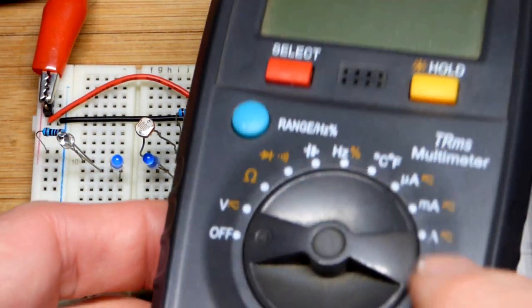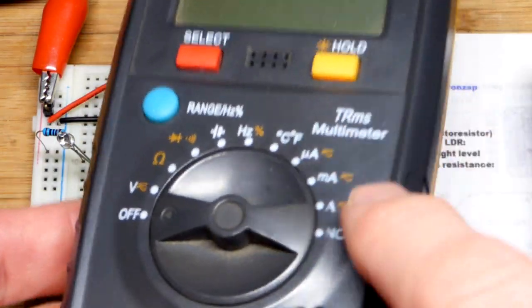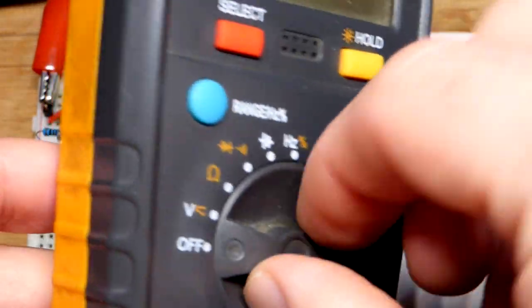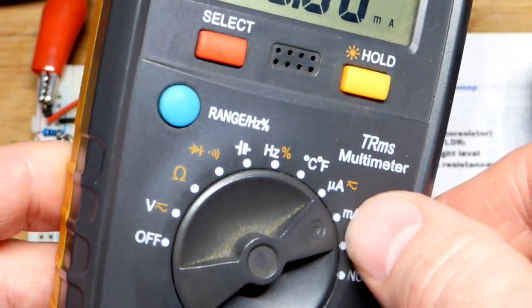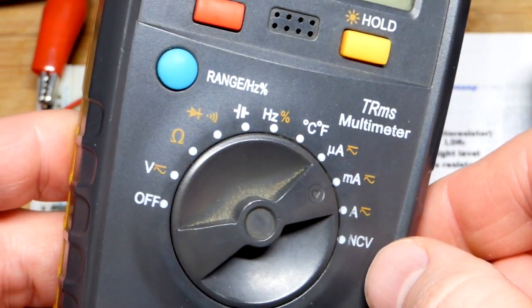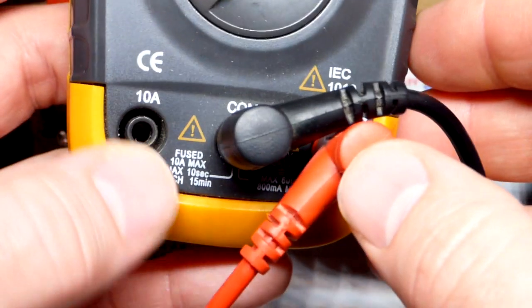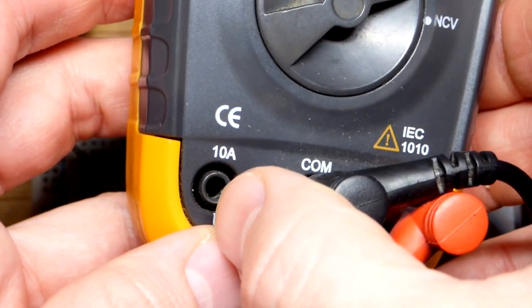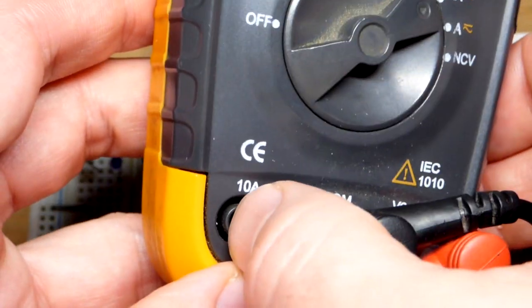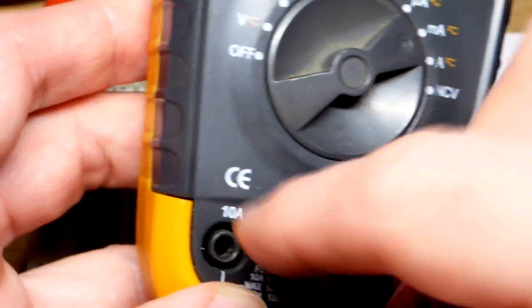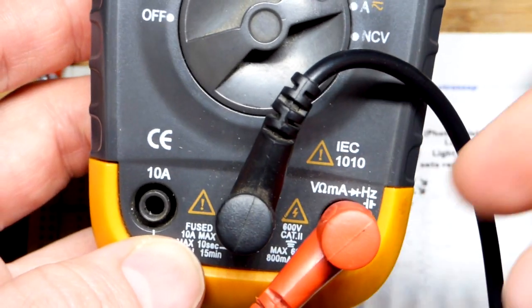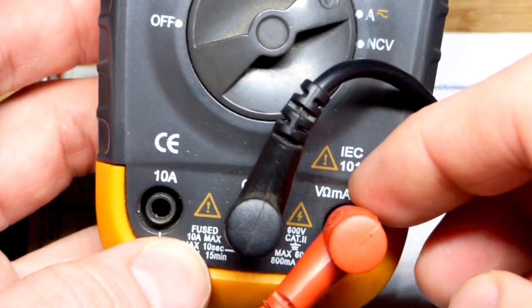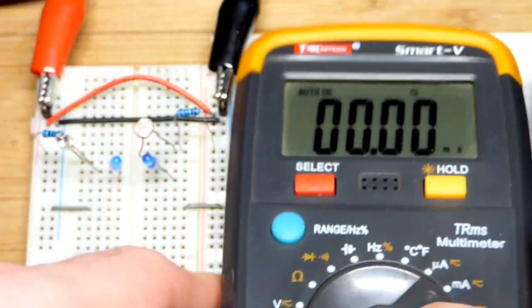And again, we're going to measure current, so we're going to be careful. We're going to measure milliamps of current. It's actually going to be a little lower for a part of it, but milliamps will be the best setting all around for this. And if we're going to measure higher current, I'd have to move the red probe to where it says 10 amps. I think I did blow that fuse. But in any case, we got the red probe over in this spot there. And then black is COM for this one.